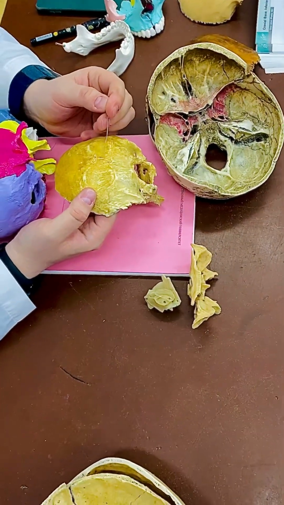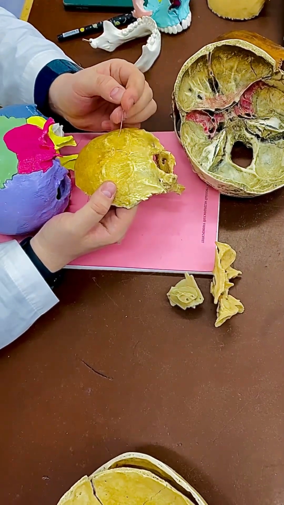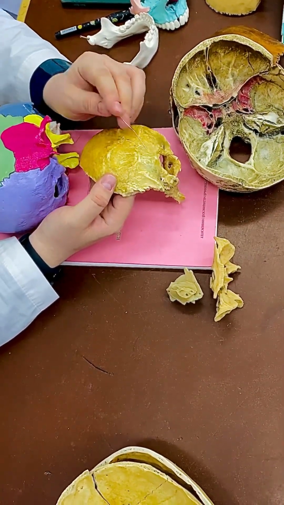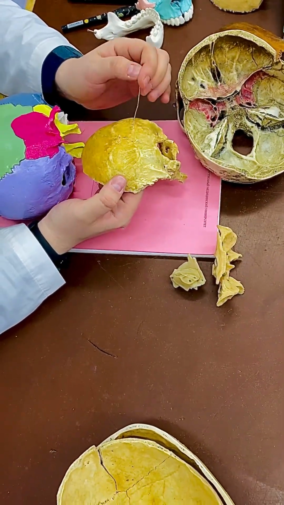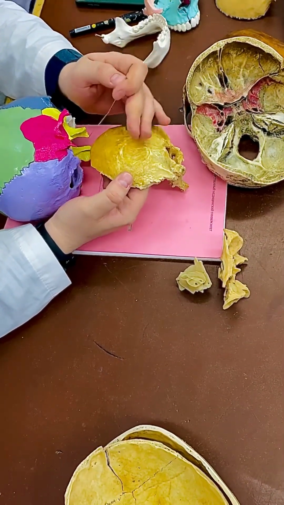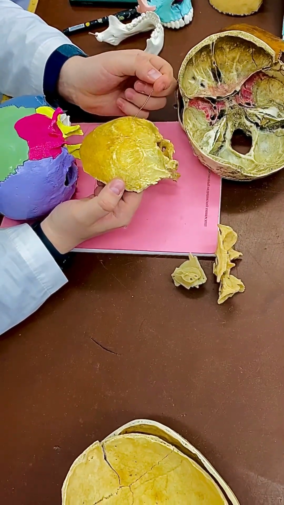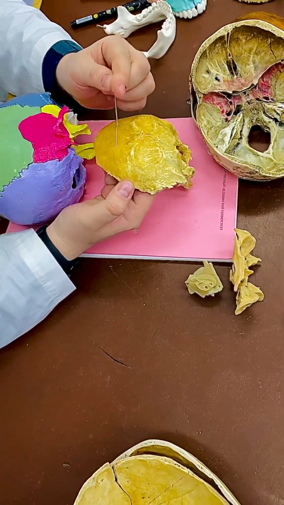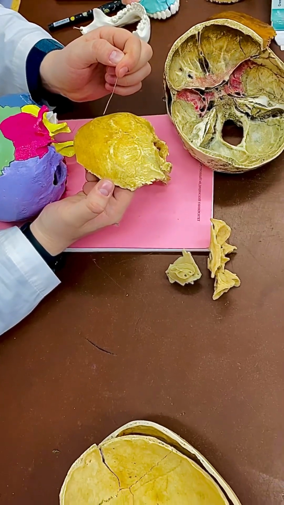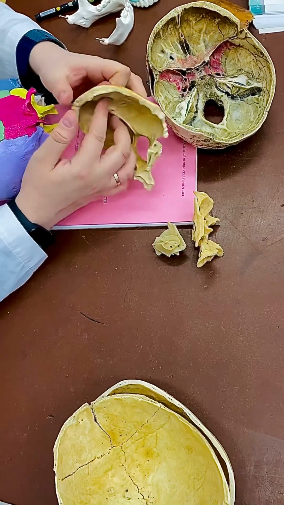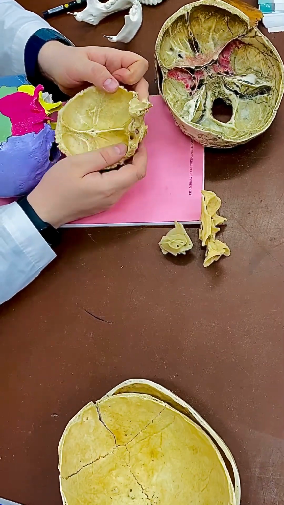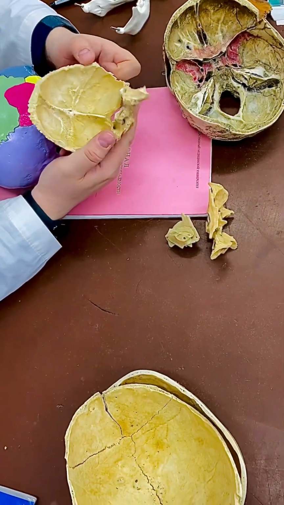Inferiorly to this protuberance, we will find the external occipital crest. And there will be 3 nuchal lines which cross this bone transversely: the inferior nuchal line, the superior nuchal line, and the supreme nuchal line. What are they for? For insertion of muscles.